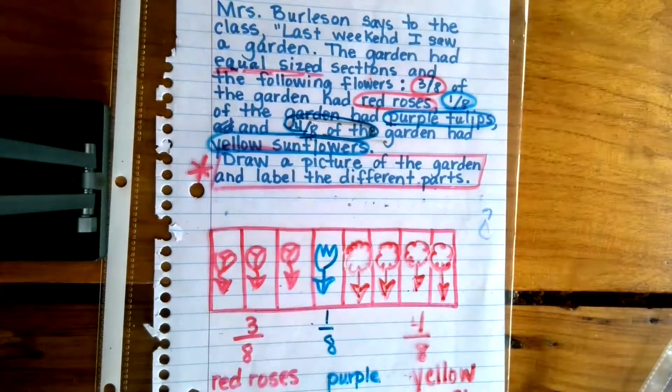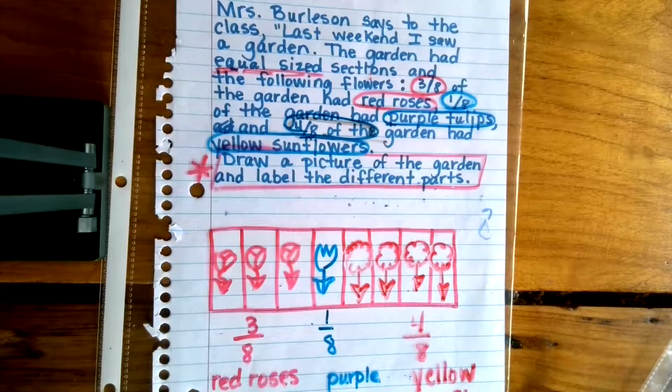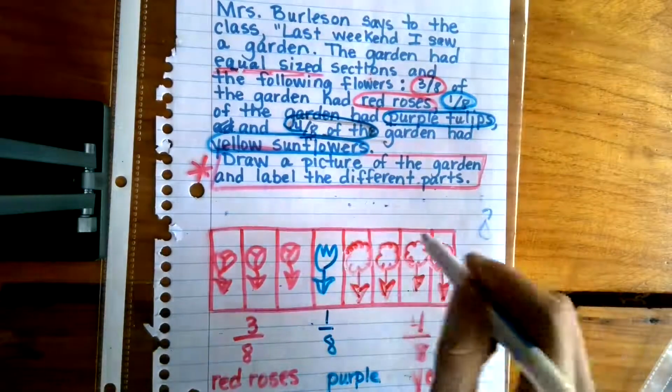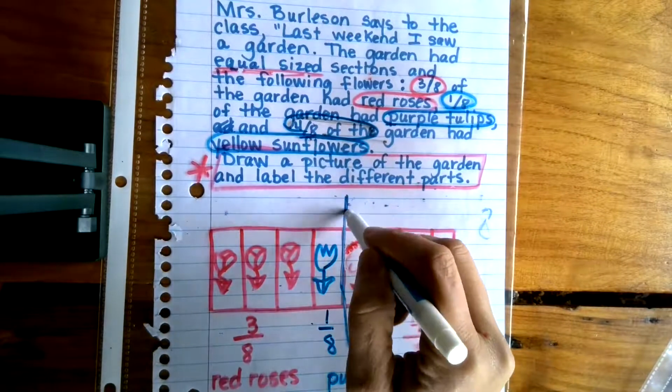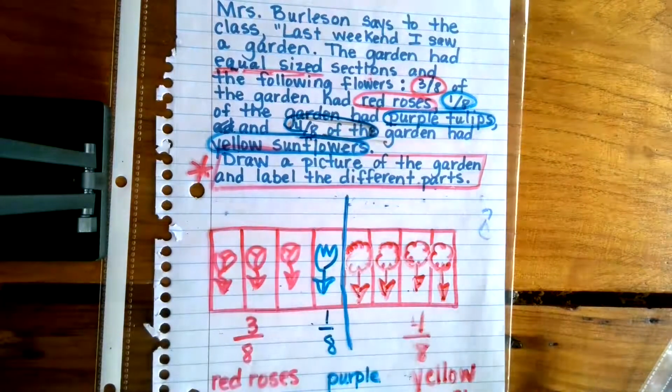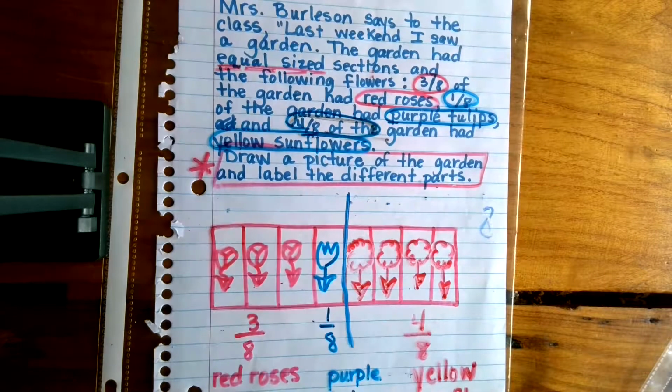Huh. What do I know about 8 and 4? Right, 4 is half of 8. So in this garden, half of the flowers in this garden are sunflowers. Huh, interesting.